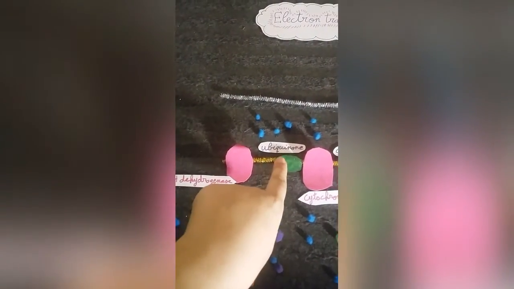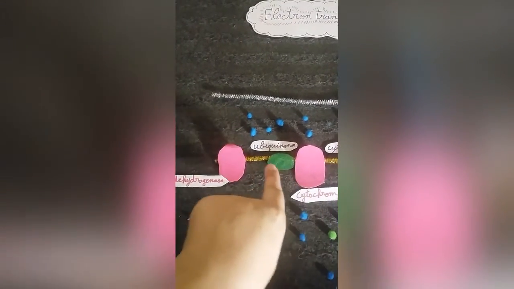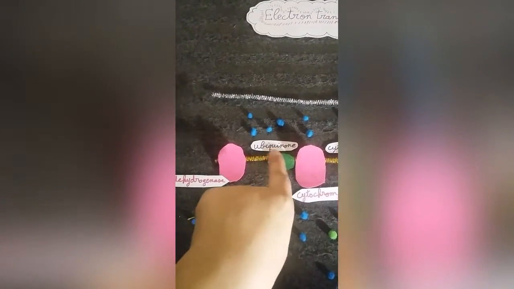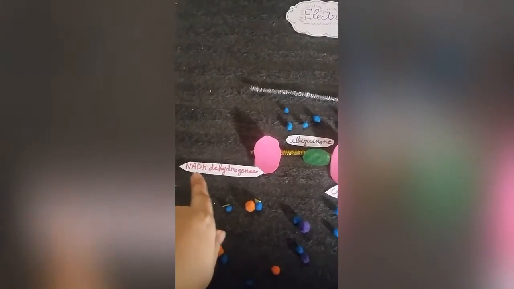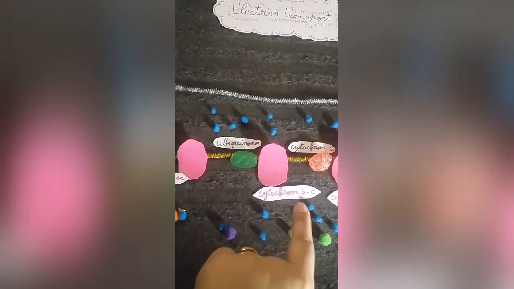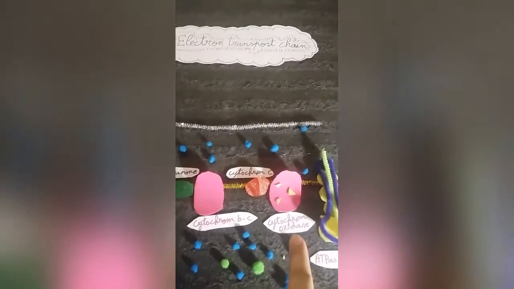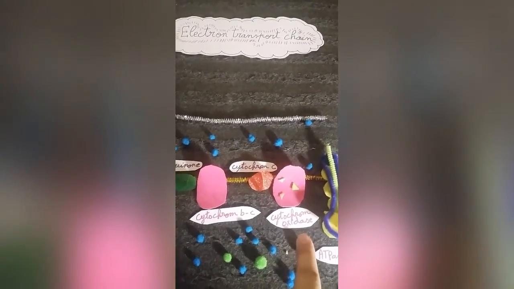The first one is named NADH dehydrogenase, and the second one is cytochrome B, C, and the third one is cytochrome oxidase.